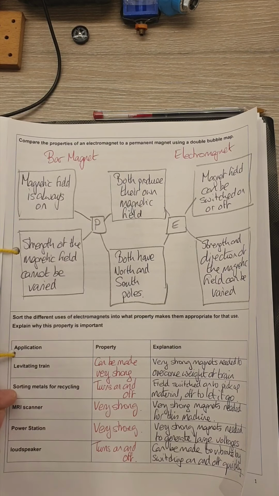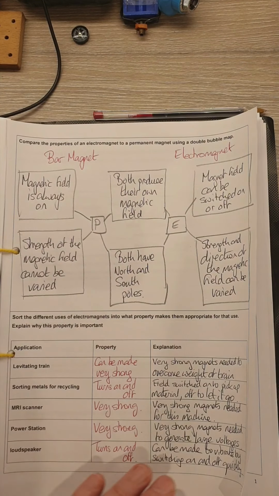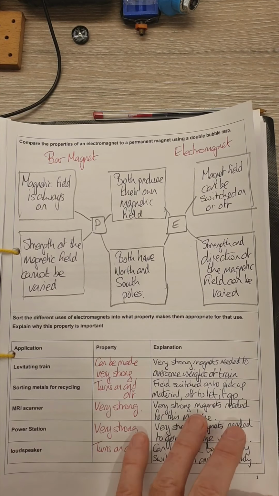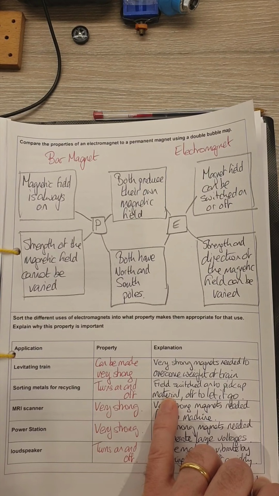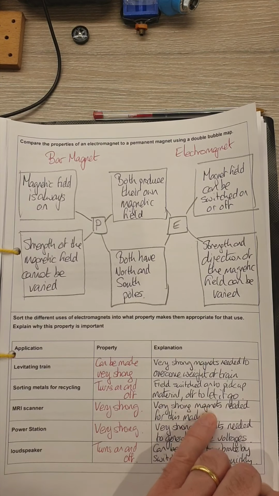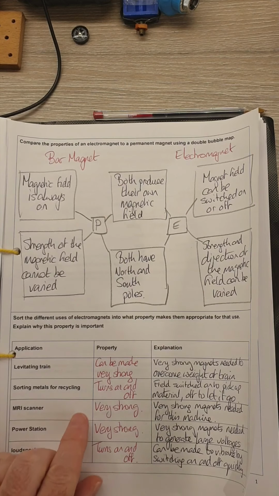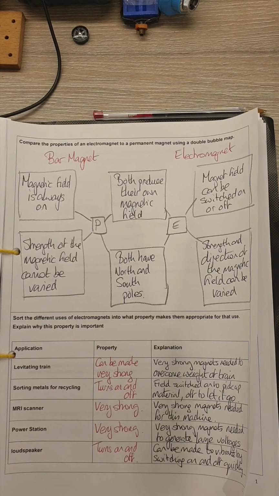Sorting metals for recycling, so we need to pick up the magnetic material out of a pile of rubbish, be able to lift it away and move our crane somewhere else, and then drop that into that other location. So that allows us to separate magnetic material from non-magnetic material. So we need to be able to switch on the field to be able to pick up the material, and then switch off the field to be able to let go of the material. So we need an electromagnet to be able to do that, because the electromagnet can turn on and off.